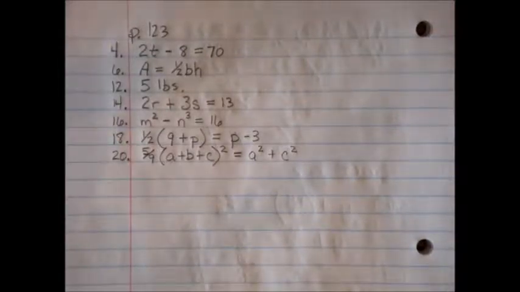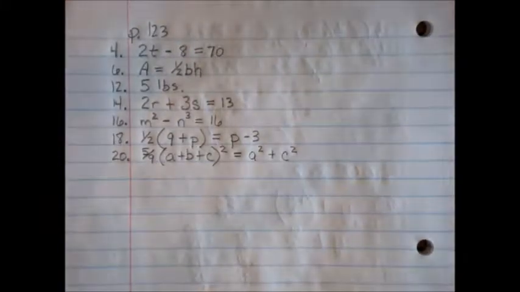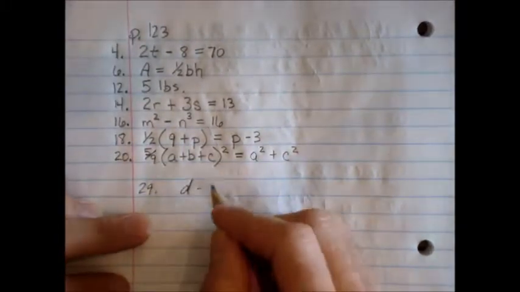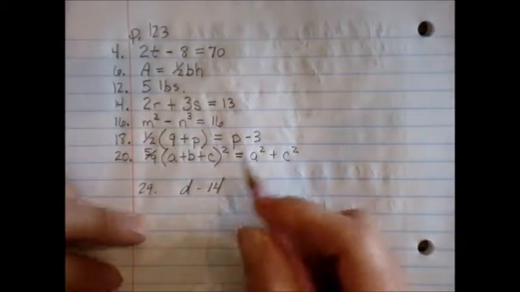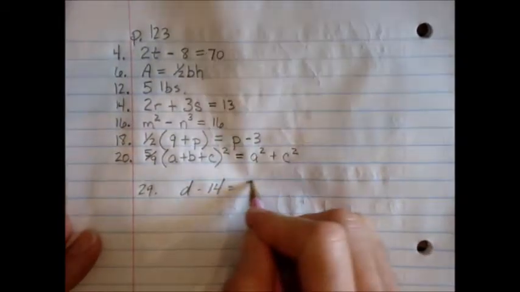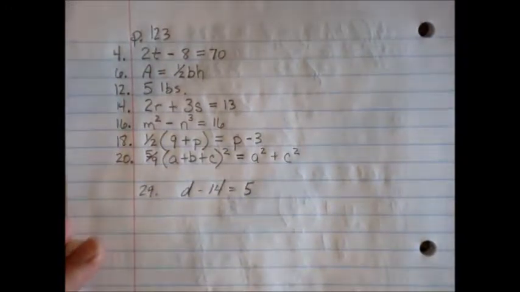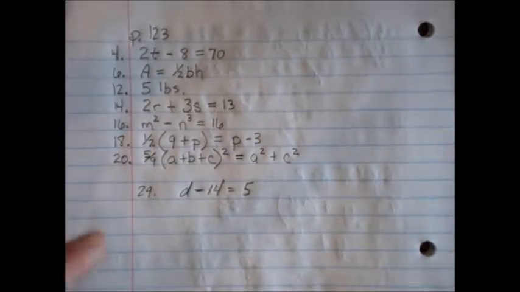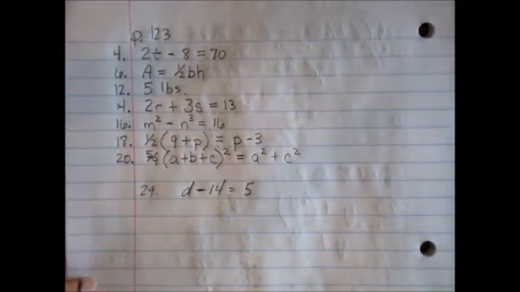Number 29. D minus 14 equals 5. Well, my problem was the fact that I had it right, but I didn't have a negative sign on it.